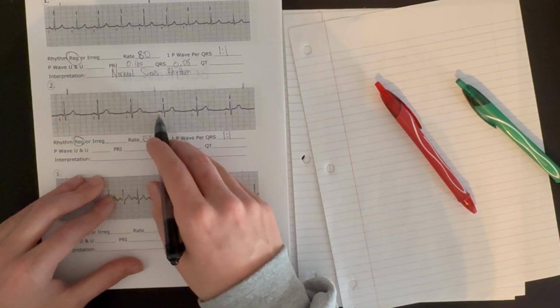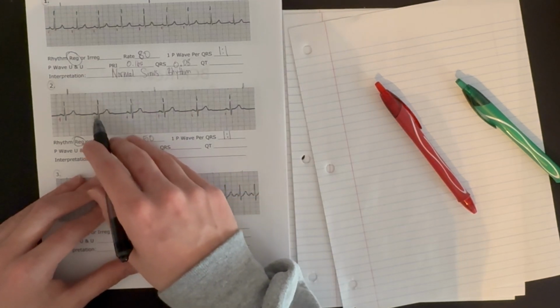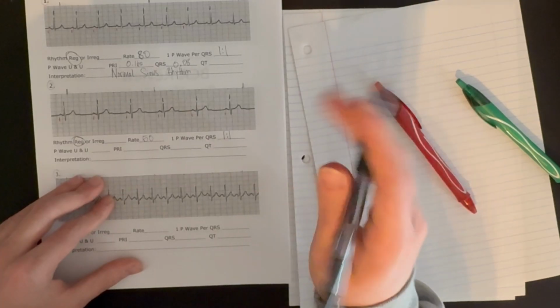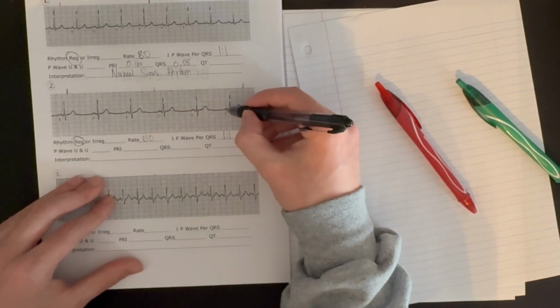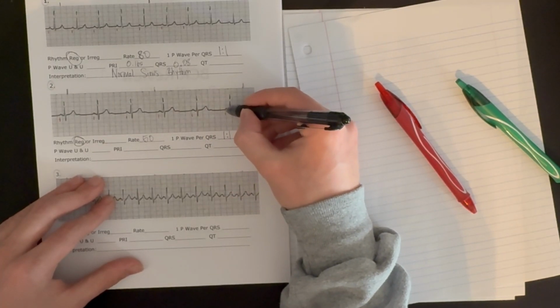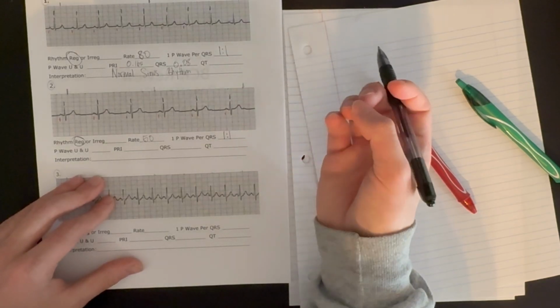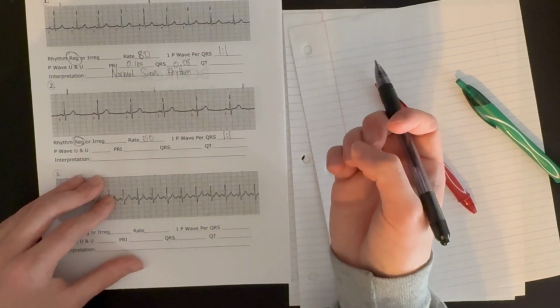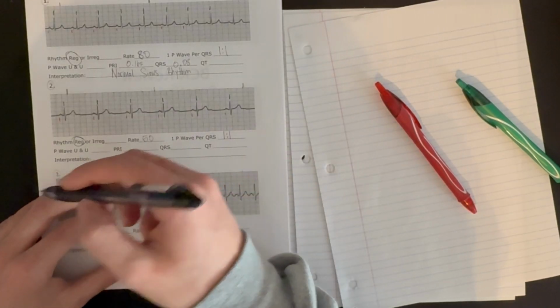Look at our P wave morphology. It's got a little hitch in it, but we don't need to pay attention to that. It's still a semicircle and it's upward deflecting. What does that tell us? It tells us that this atrial depolarization started in the SA node.